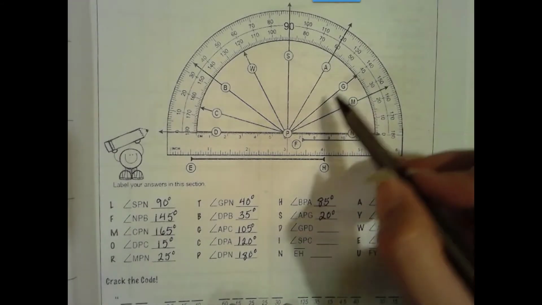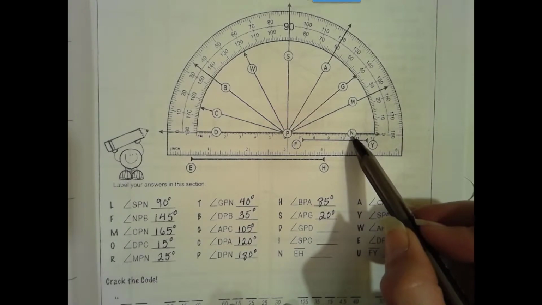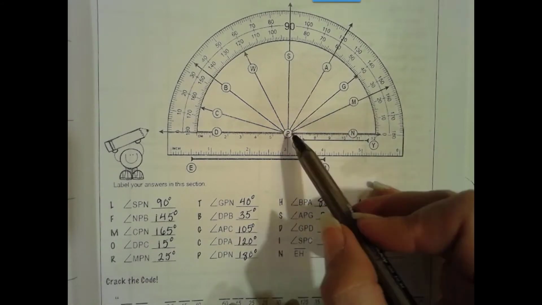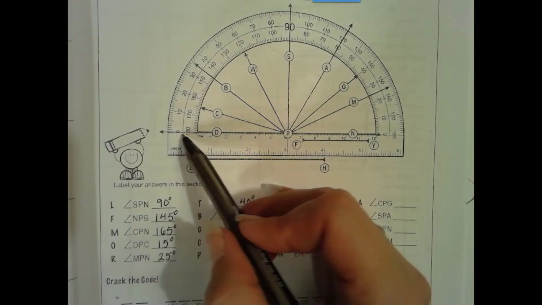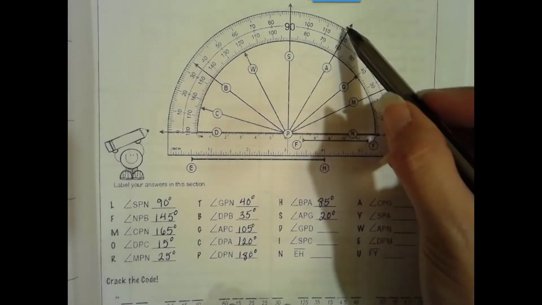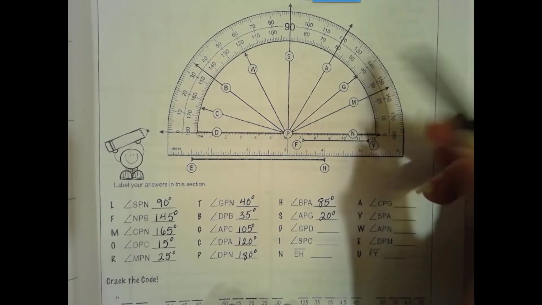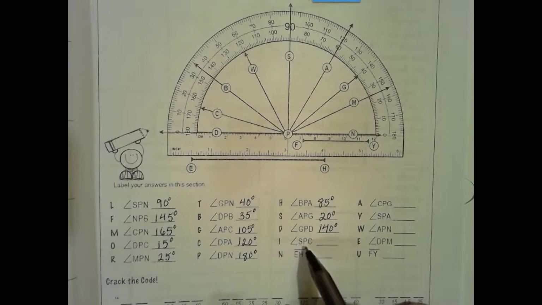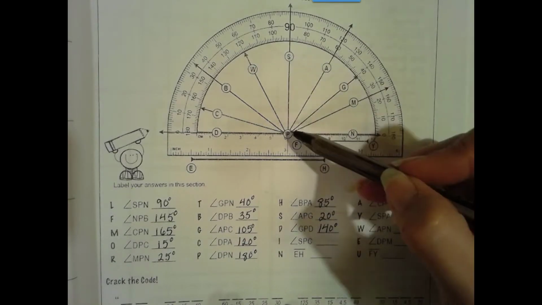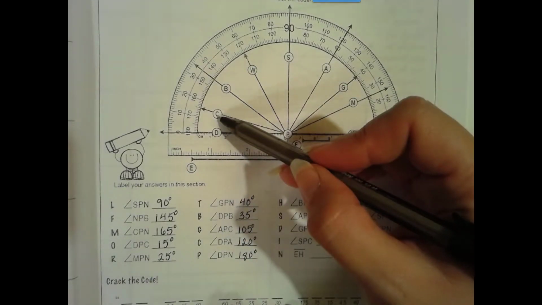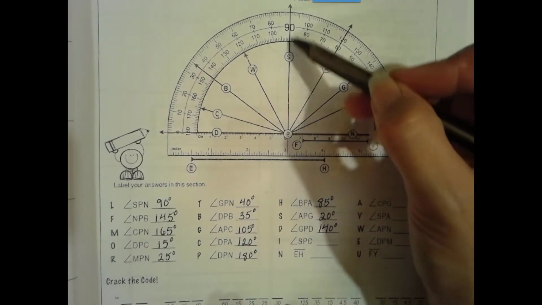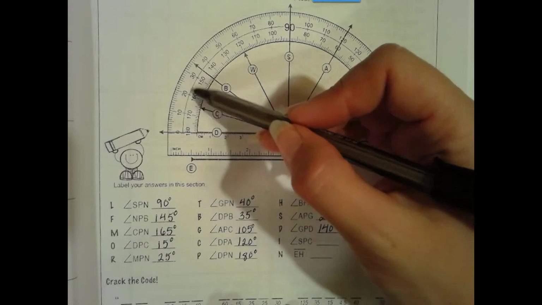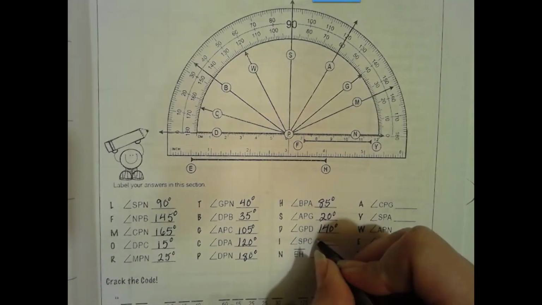GPD, it helps to read the right letters. GPD makes a big difference. 0's the outside set of numbers. So we get over here, we get 140 degrees. SPC. Neither one's at the 0, so I'm going to have to count 10, 20, 30, 40, 50, 60, 70. Halfway in between is 75 degrees.